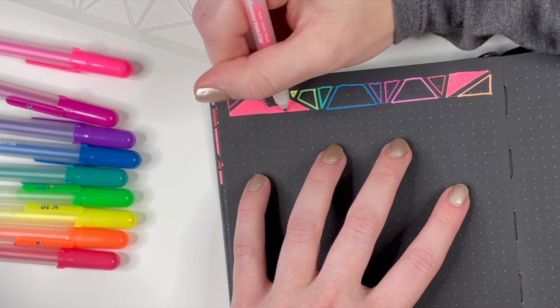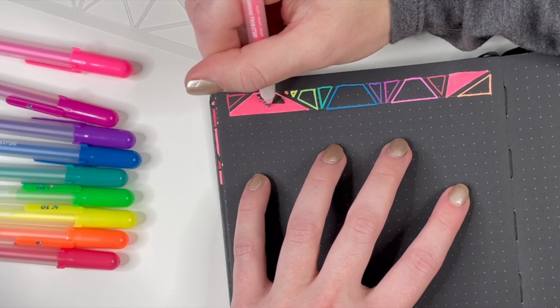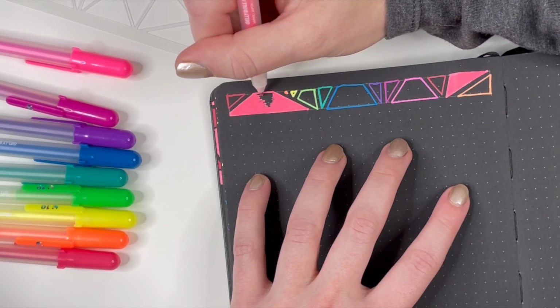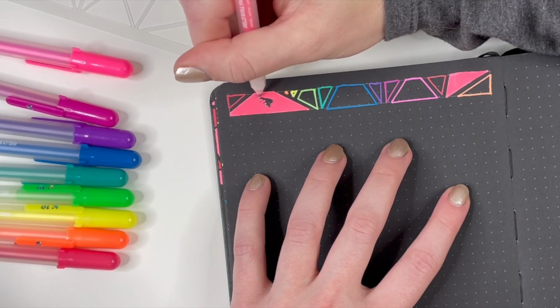So I am just going to fast forward you through me doing the rest of the header and then go on to outlining.